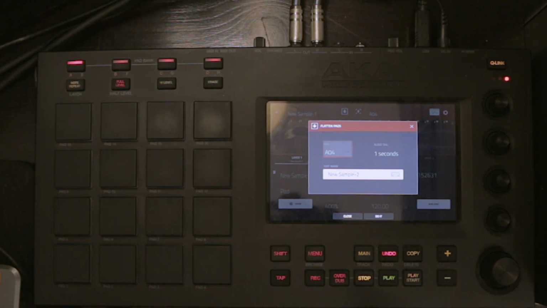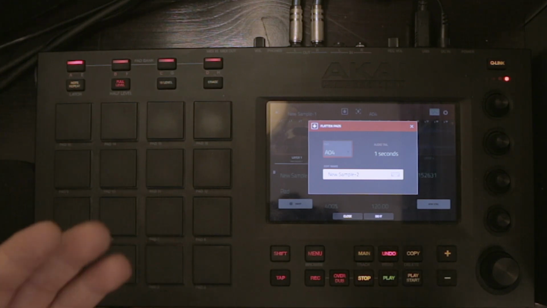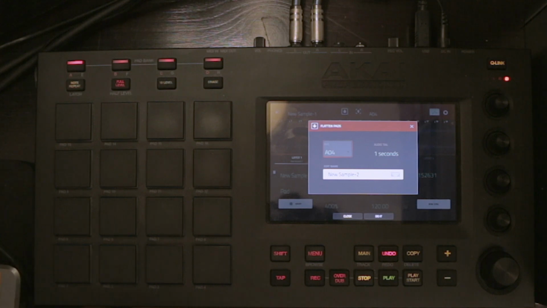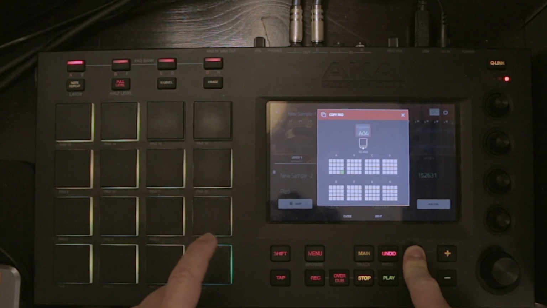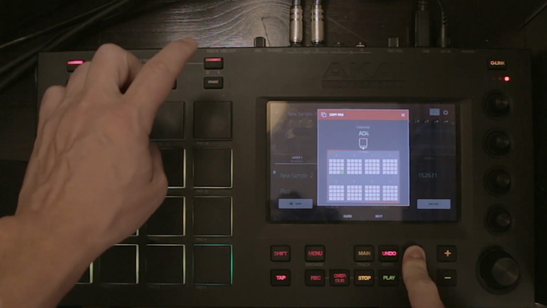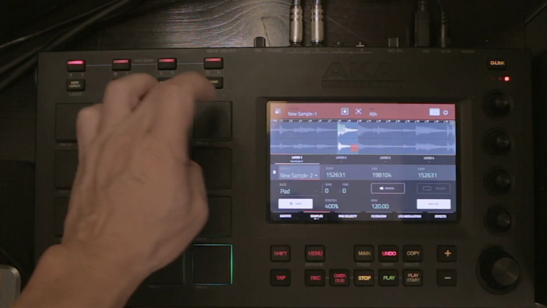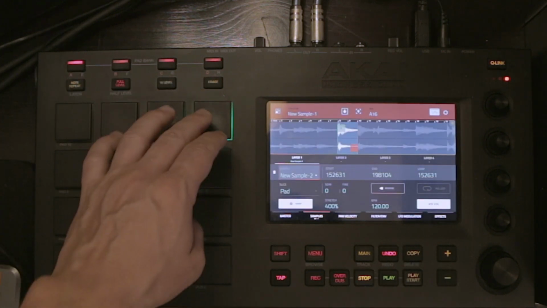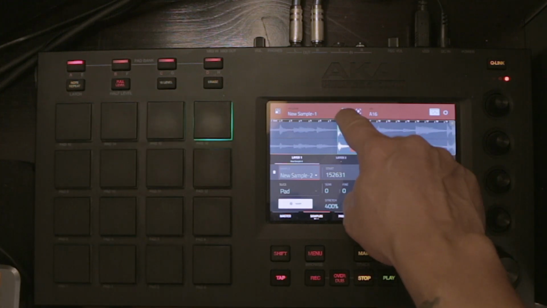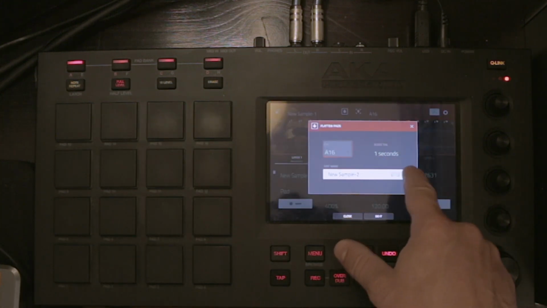So what I do basically, I just copy it before I flatten it, so I don't lose the parameters that are assigned to the pad. It might be an option that you might want to keep, and if you do want to keep those parameters, I advise you to actually copy the pad before you flatten it, okay? So I'm going to just press copy and copy that pad to another pad, okay? And now I'm going to flatten the new pad. So let's go back now to the arrow, tap on it, and let's flatten the pad.